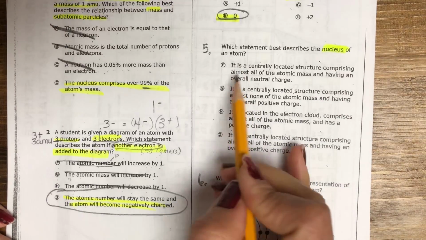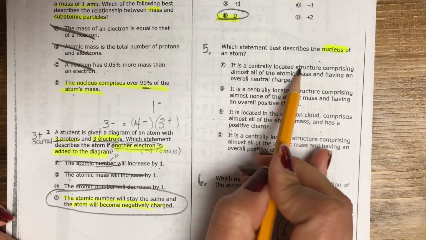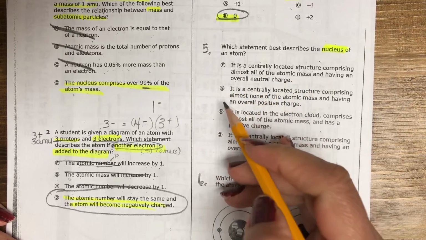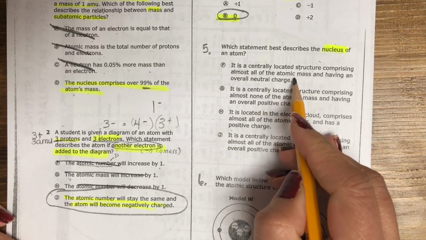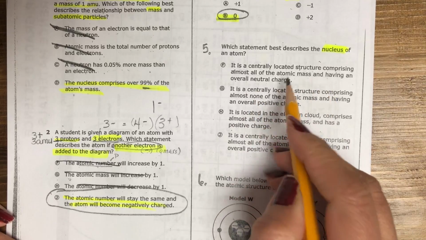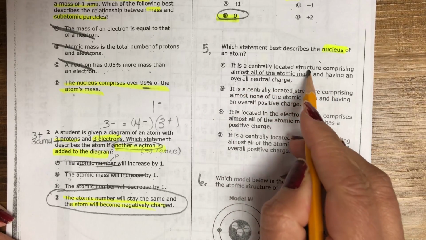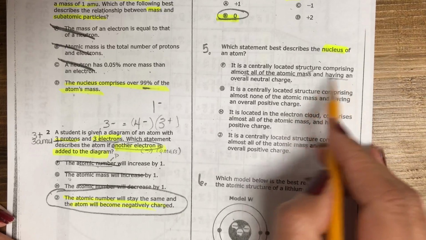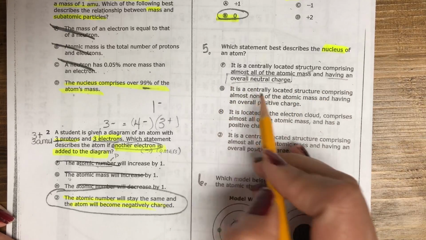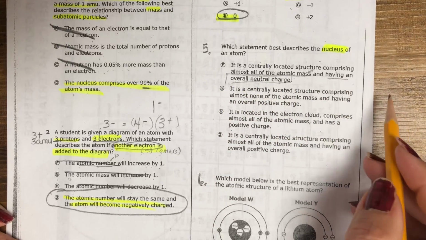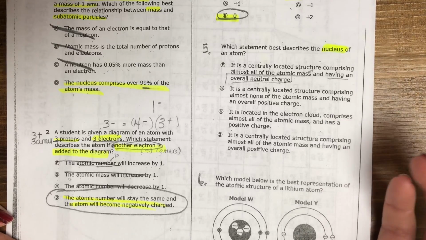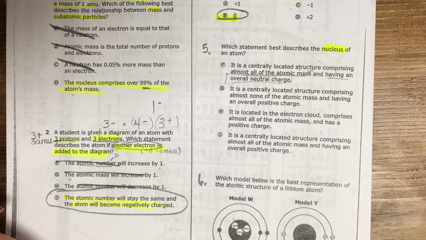Letter F. It is a centrally located structure comprising almost all of the atomic mass and having an overall neutral charge. While this is correct that it does comprise almost all of the atomic mass, it does not have an overall neutral charge. Overall, it would have a positive charge, because remember, if it doesn't have a proton, it's not an atom. So that is not it.